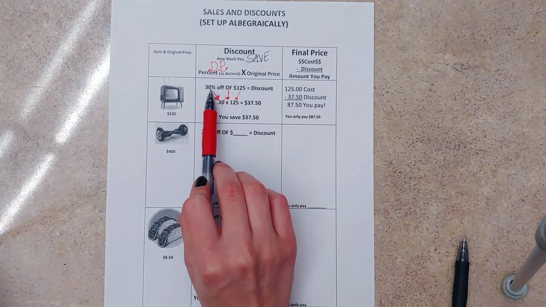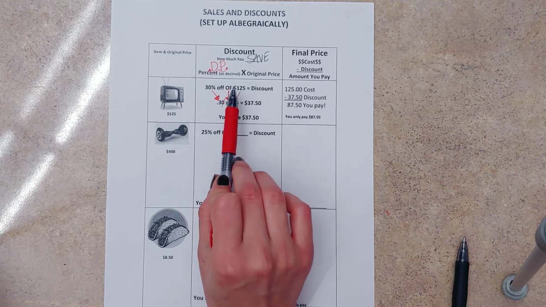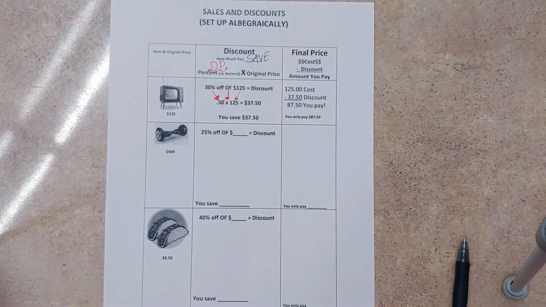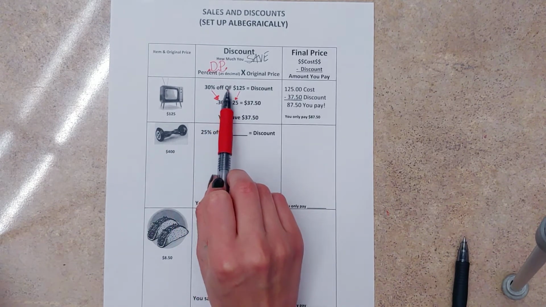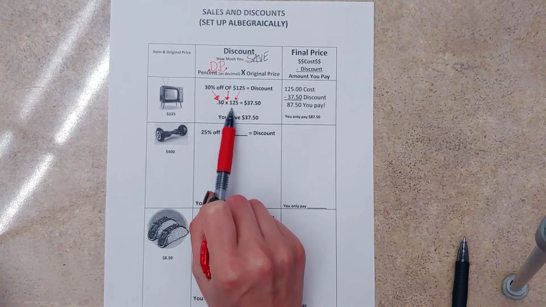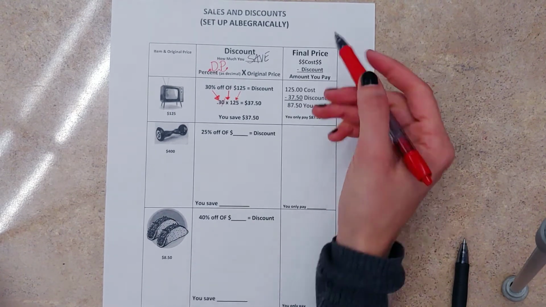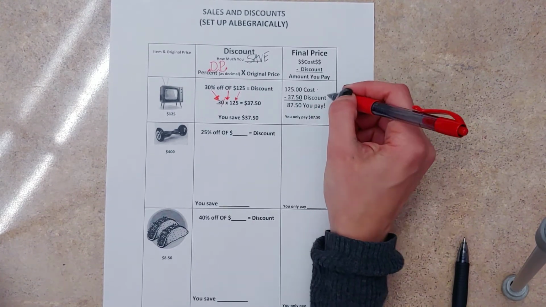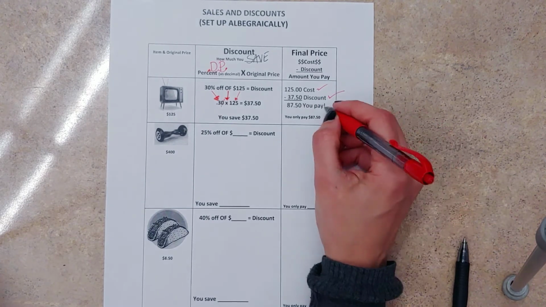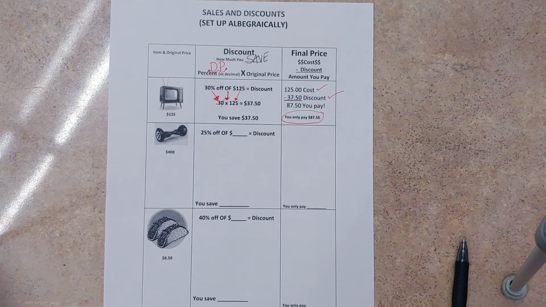We're going to determine what 30% is of 125. What part of 125 represents 30%? So 3/10 of 125. We do the math work, we already know how to multiply with decimals, and we get 37.50, and that's how much we save. So we have our cost minus how much we save, our discount, and then we determine that we are going to pay $87.50.